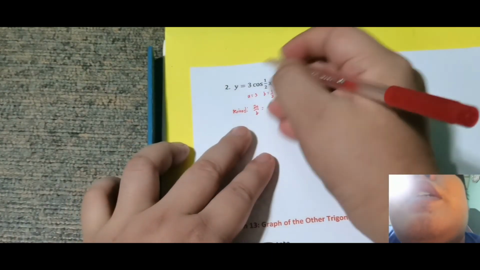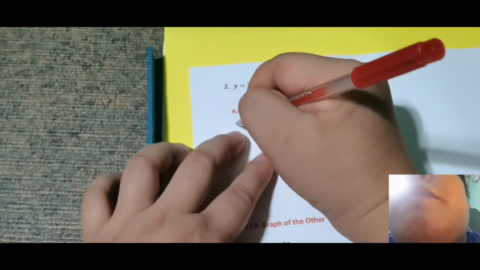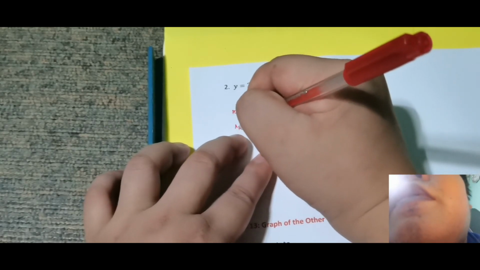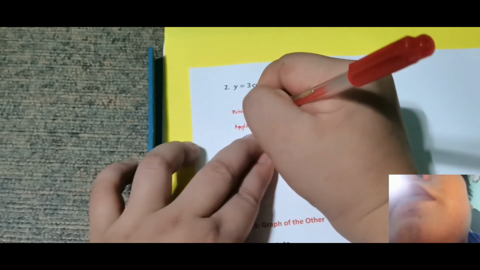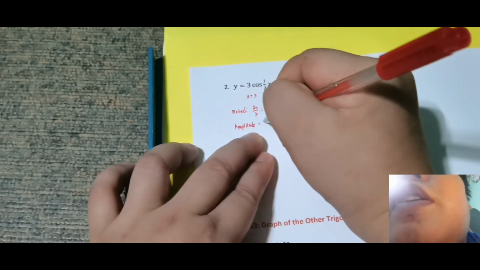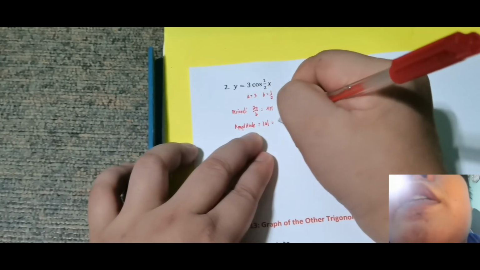Okay, next is yung kanyang amplitude. Amplitude is absolute value of A, which is equal sa 3.